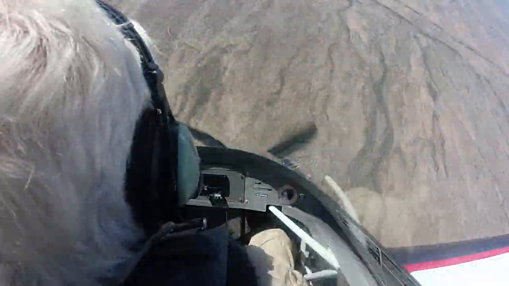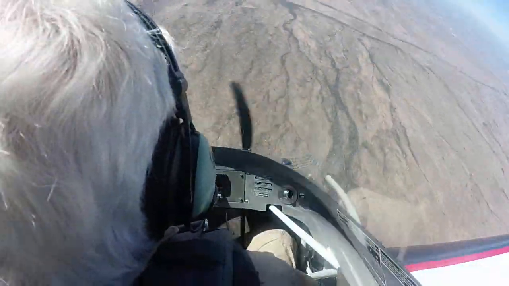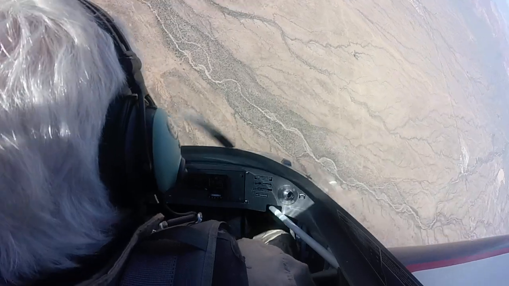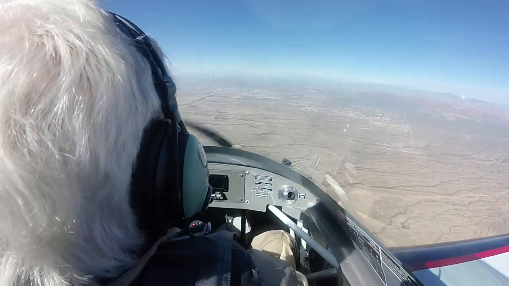All right. Push. So I'm going to go full forward. Nothing. Come back. Power back. Aileron. Opposite rudder. Elevator forward. Elevator forward. All right. There's the rudder. And then power coming up. There you go. Stabilize.